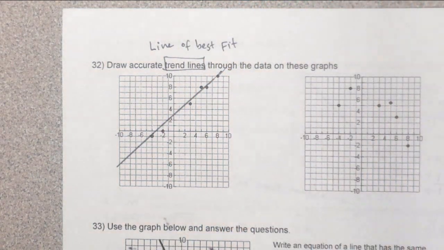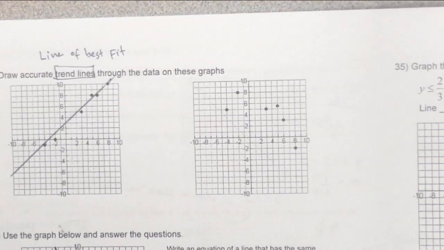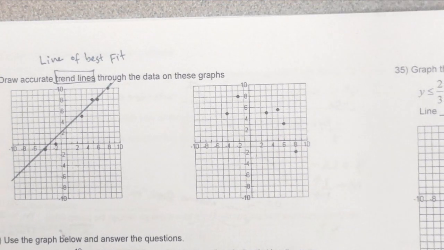Okay, there you go. You got it. Second one, the points are not as close as you would want, but you can still draw a line, and it has to be the best one that you can. It doesn't have to be a perfect one, it just has to be the best that you can.